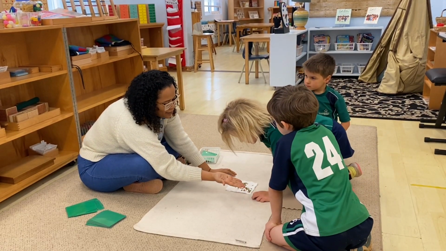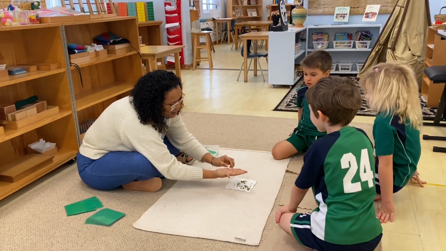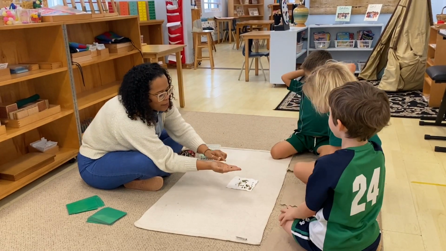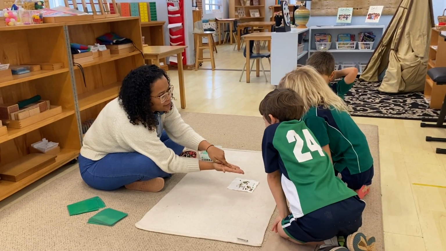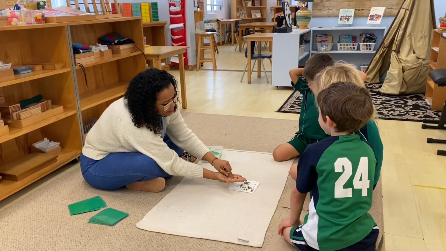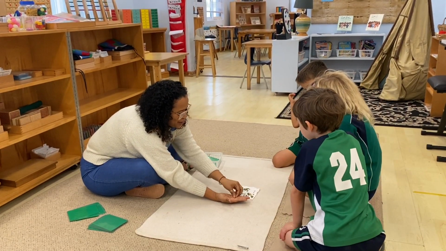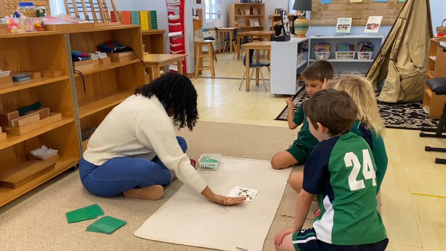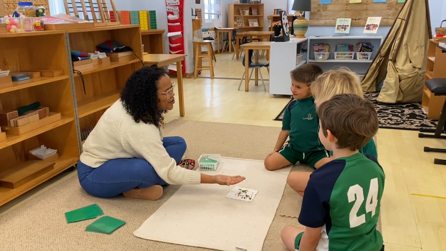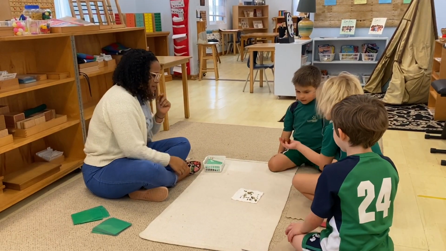Does anyone know what this green one is? An apple tree seed? No. Because it's green like an apple. These are peas. That looks like a pea. What about this one? This is a pumpkin seed. And I don't think you know what this one is. Avocado? Avocados are giant. What about that one? That's an avocado seed.